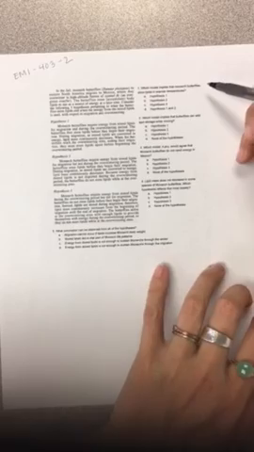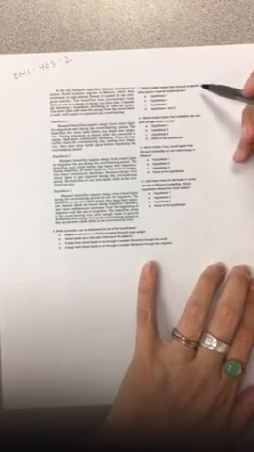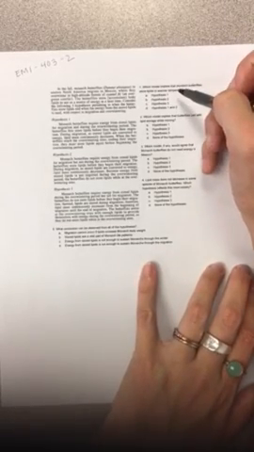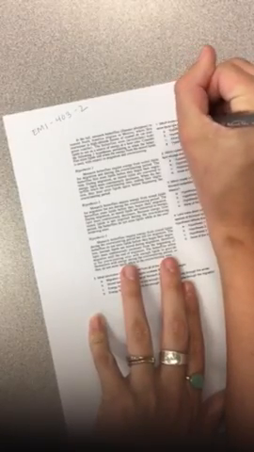All right, this is the last set from this week of EMI 402 and 403. So we're going to go right into the questions. Which model implies that monarch butterflies store lipids in warmer temperatures? So my key term in this question is warmer temperatures.